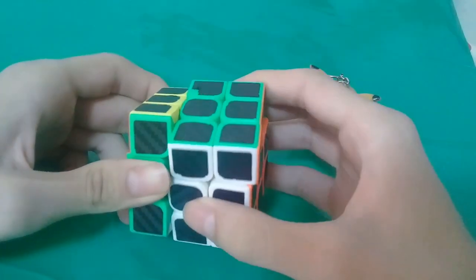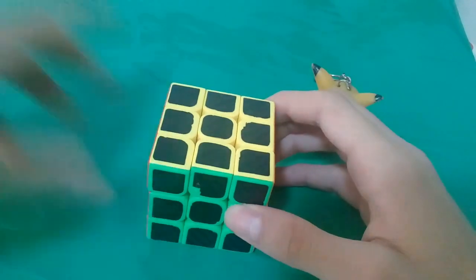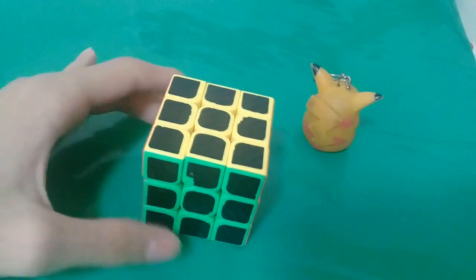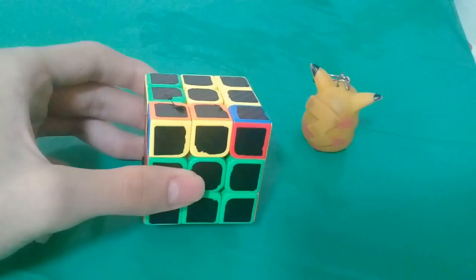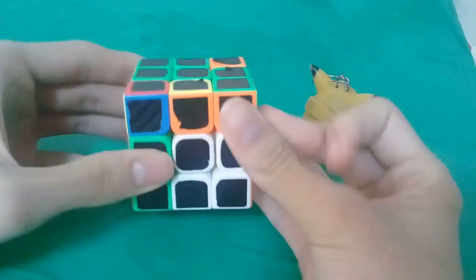And it's very simple, you can see. And now you undo the double move. Now I will show it a little bit faster. So let's do this.